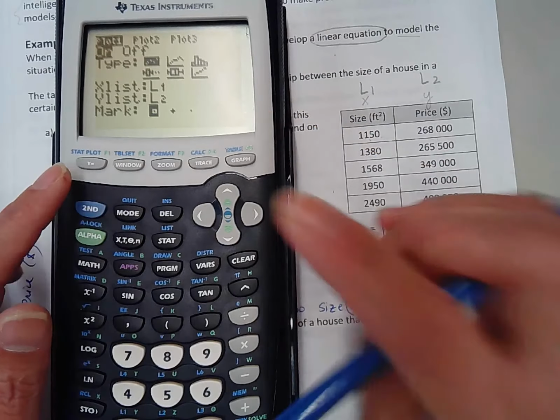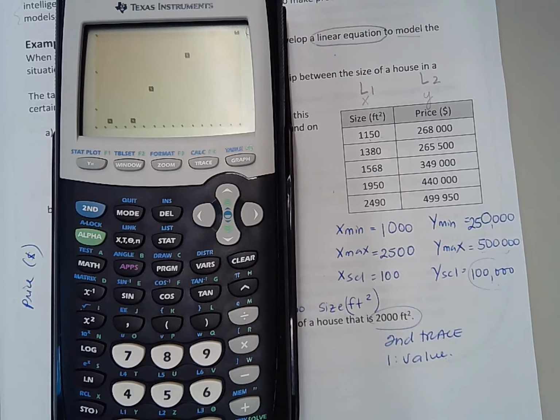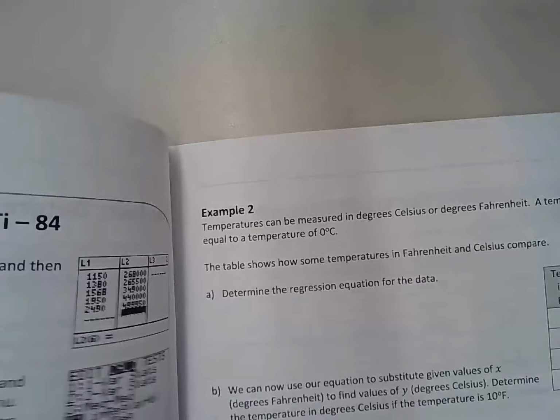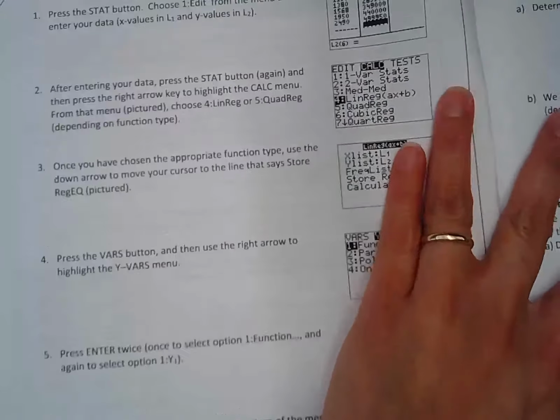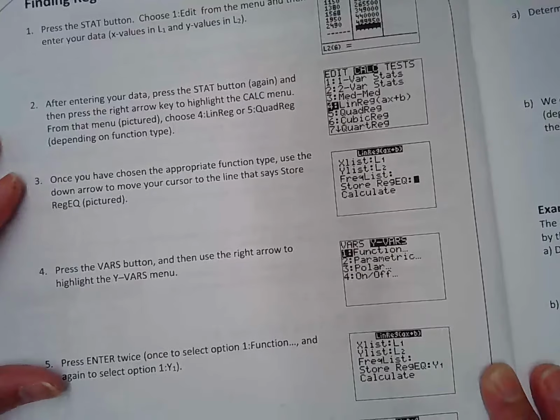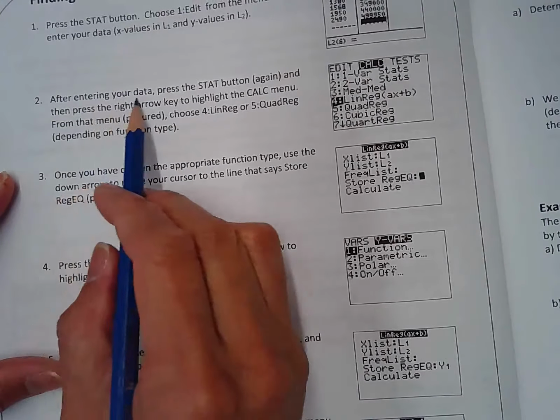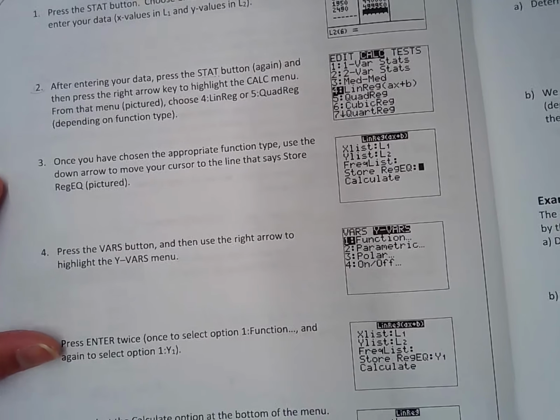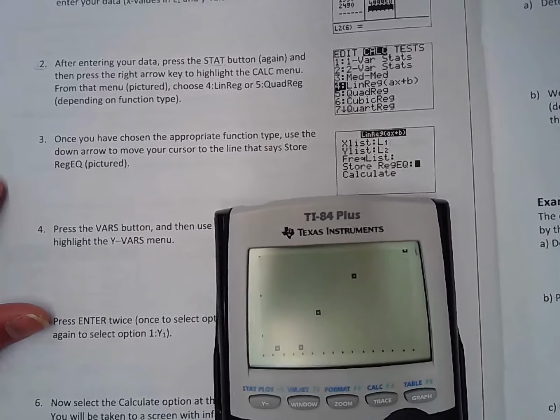Okay. Now press graph. So our data is there. We changed the window so that we can see all the points, and then we turned on the stat plot so we can see it. Now we're going to do the regression equation. Do you remember how to do it? So after entering the data, we're on number 2 now. After entering the data, press the stat button again. Go ahead, press stat again. Follow along.